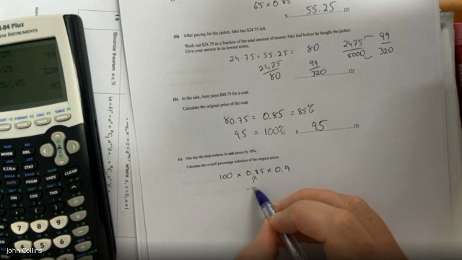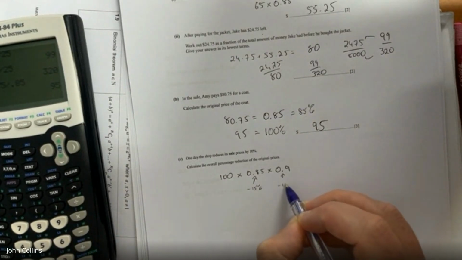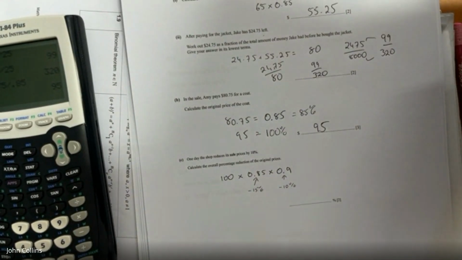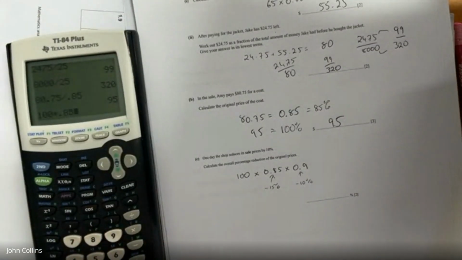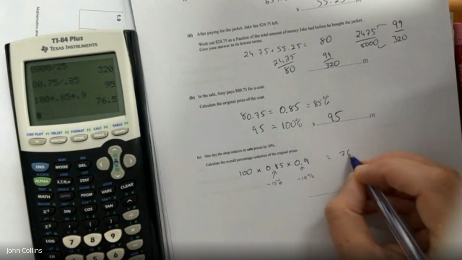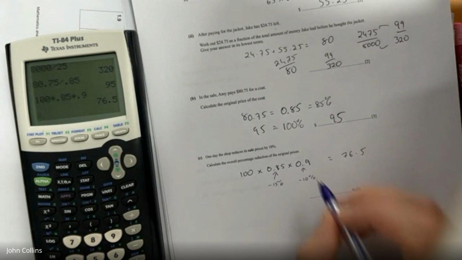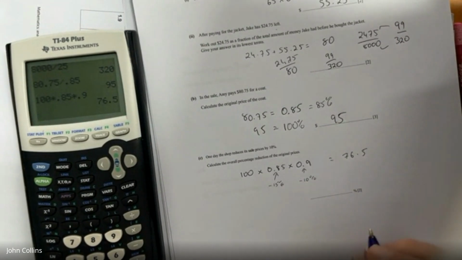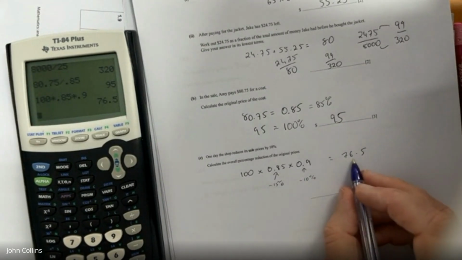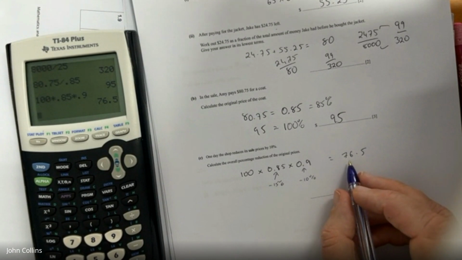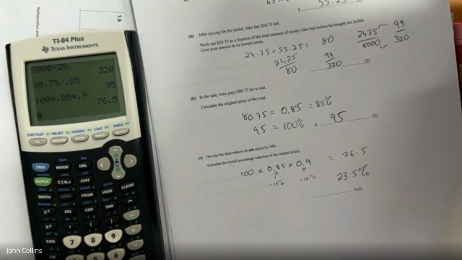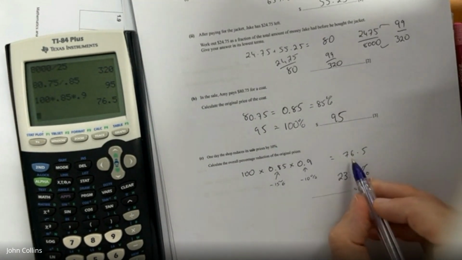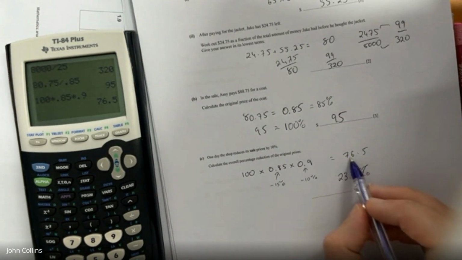That was minus 15%, and then you minus 10% from that. So I'm going to do a double reduction here. So $100 multiplied by 0.85 multiplied by 0.9 is 76.5. So what was the overall percentage reduction? 23.5% reduction. Why? Because that would add it back to 100 if you subtract it from 100.